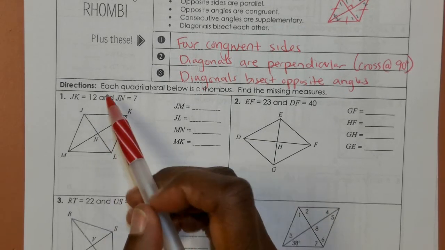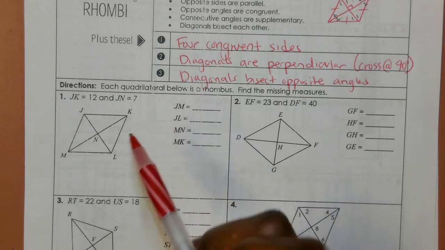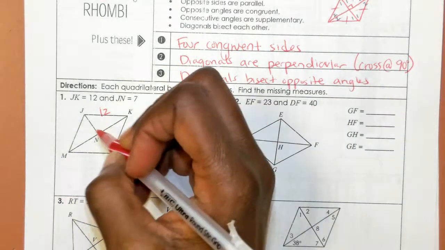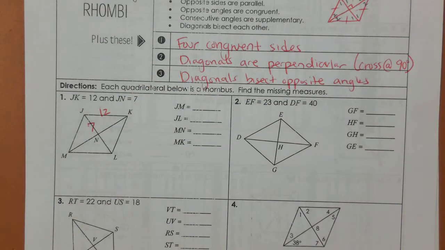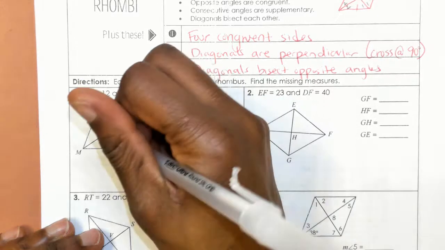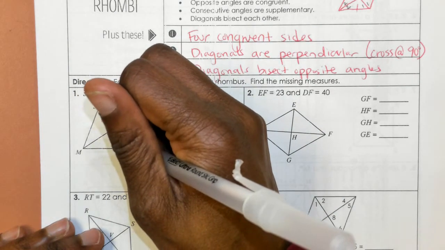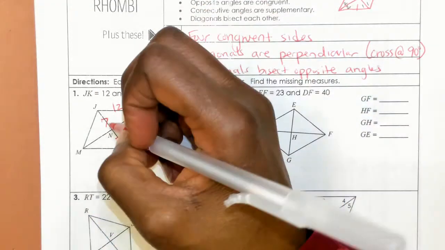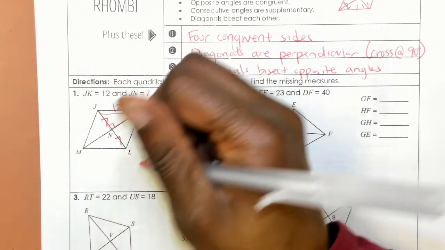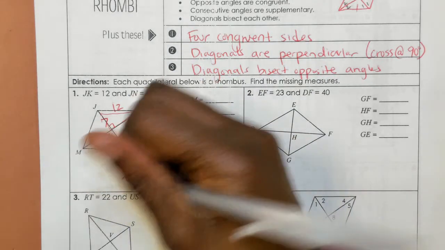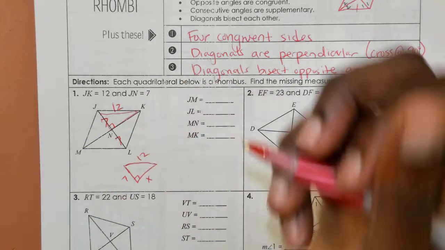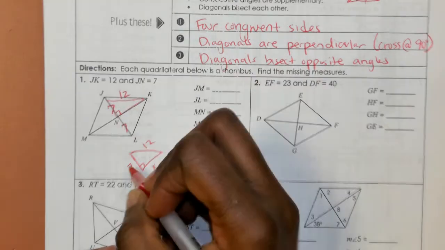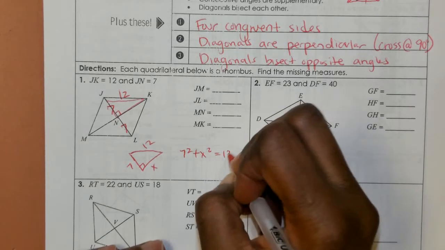Okay, so each quadrilateral below is a rhombus. Find the missing measures. So these are side lengths. JK is a segment length, and 7. So unlike on a rectangle, these aren't all 4 equal. But these 2 are still equal because it's a parallelogram, and that's true of every parallelogram. So these 2 are both 7, and this is a right angle. So we can figure out, using this right triangle, what the last side is. So we have a 12 and a 7, and we're looking for x. So we're going to use the Pythagorean theorem. And x and 7 are our legs that border the 90, so 12 is by itself.